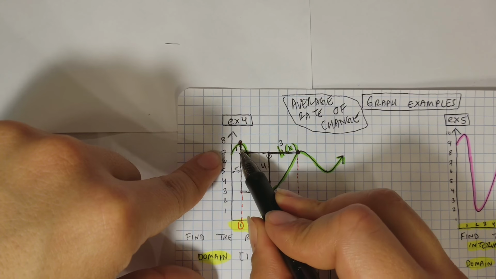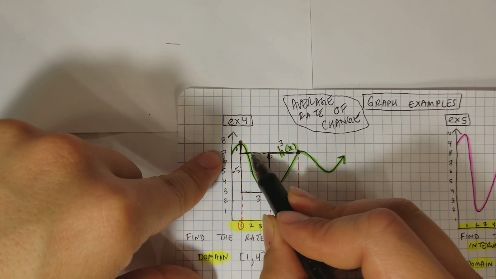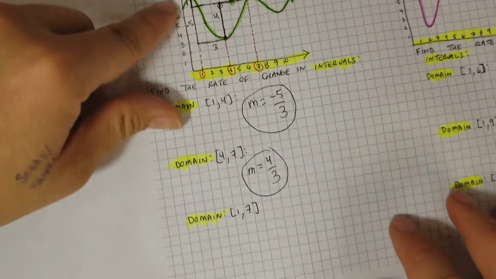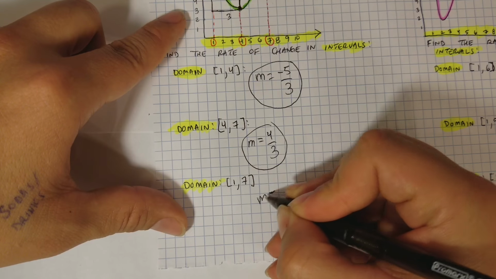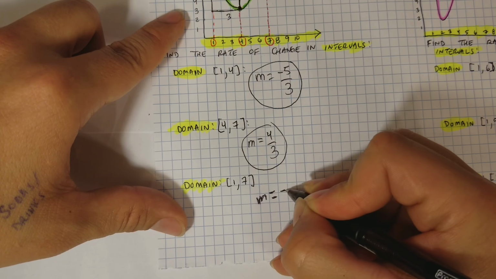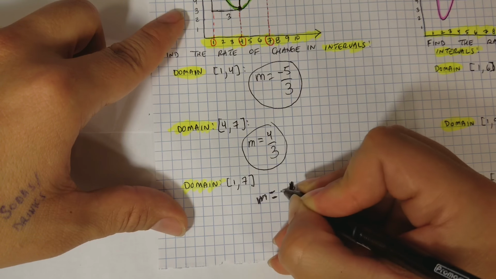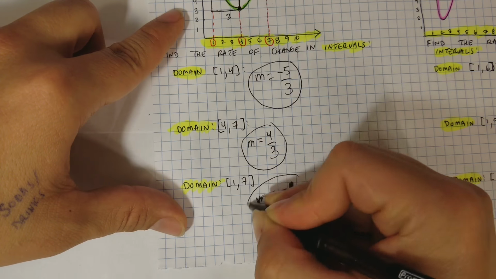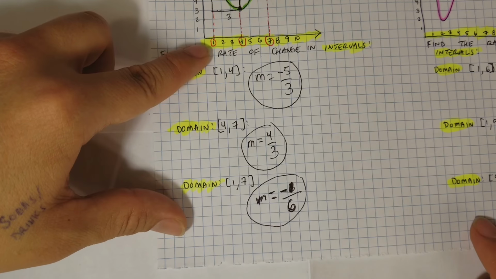I know it's kind of cluttered, but from this point to that point, so from 1 to 7, I have to go down 1 to the right 6. So the last example, from 1 to 7, it's down 1. So be careful, make sure you write your negative sign because we went down. Oh no, down 1, not 6. So down 1 to the right 6. So negative 1 over 6 is our final answer from 1 to 7.